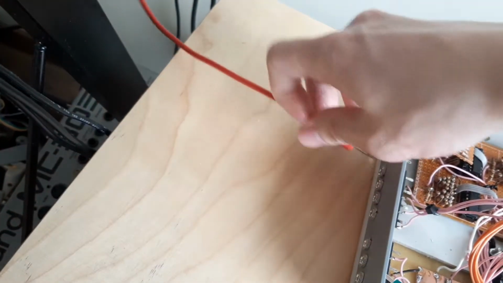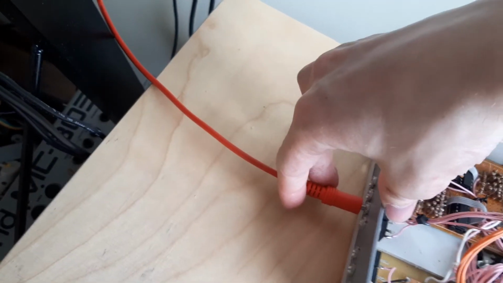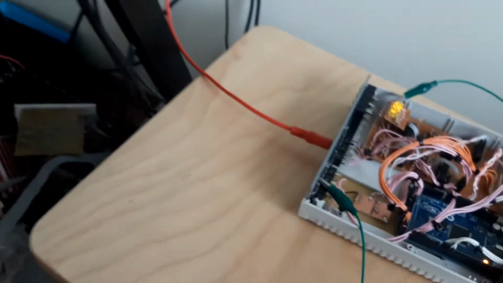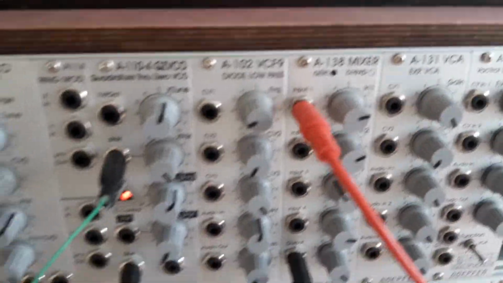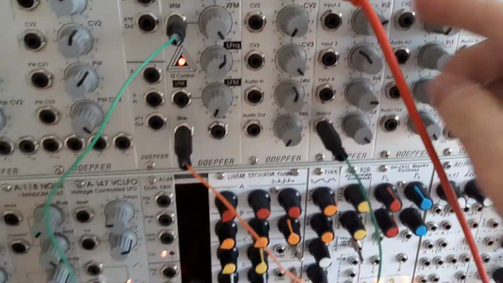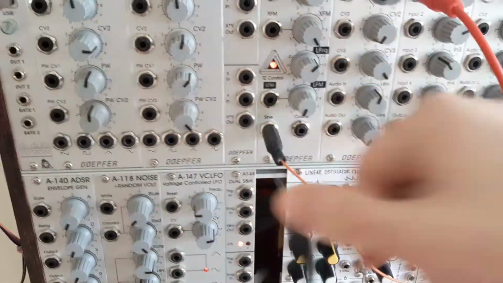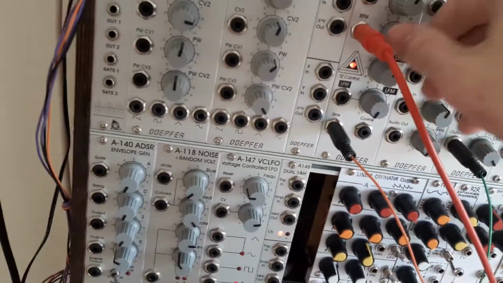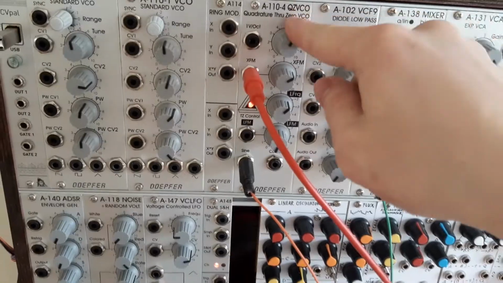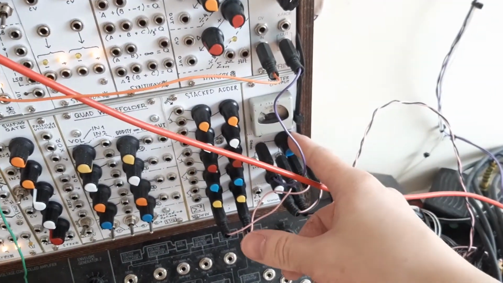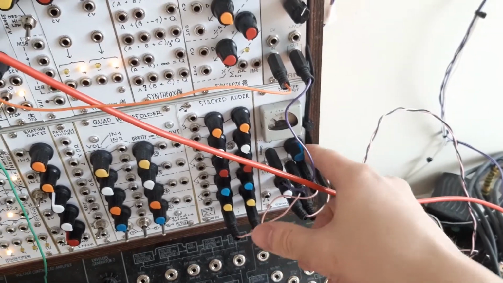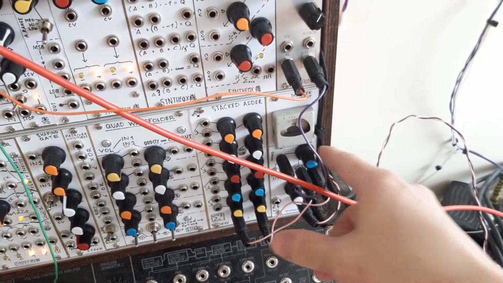I don't remember which one is which. I think this one is the sine wave one. So this red cable goes to the mixer, just to amplify it, just in case, except actually it works without it. I've tested it. So it goes to the VCO, and the VCO goes to the output right there. Oh, I didn't guess it. It's actually the random output.